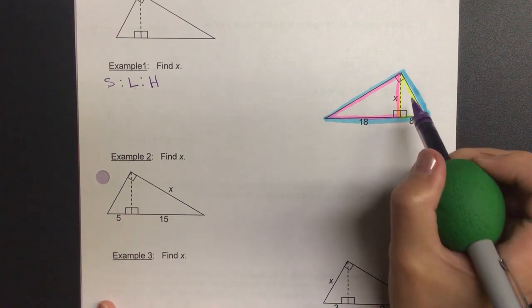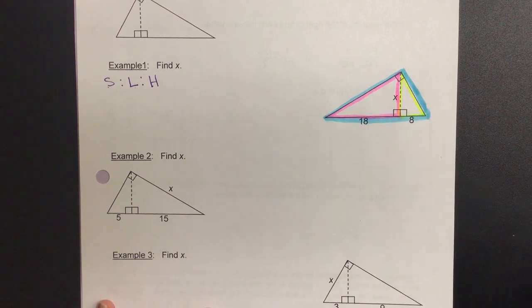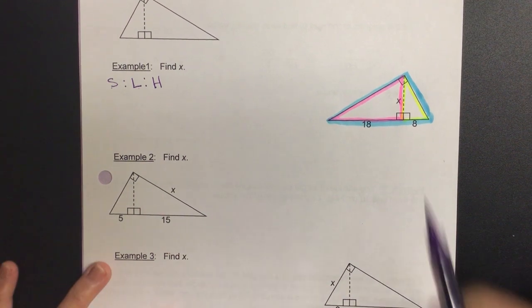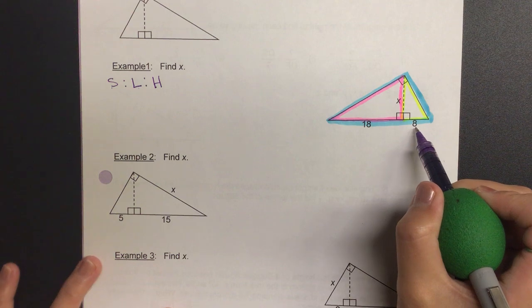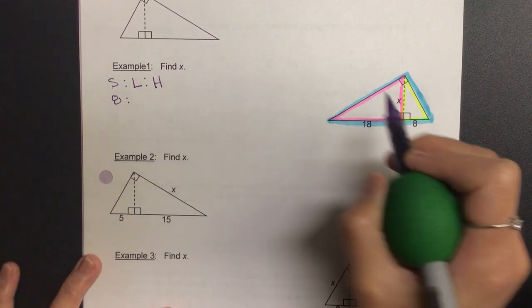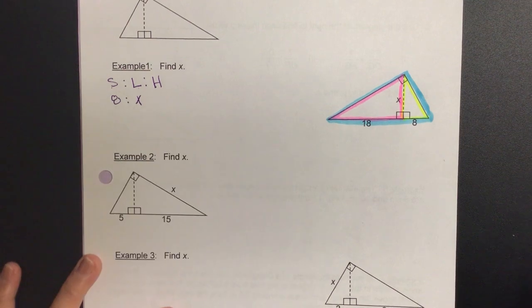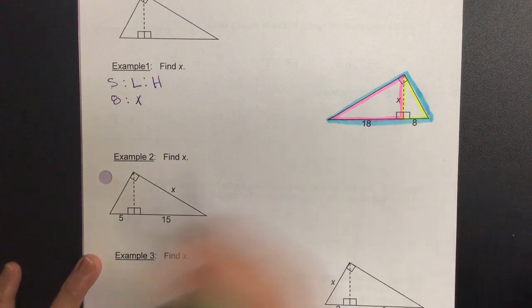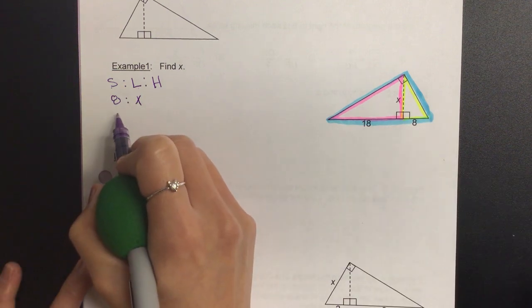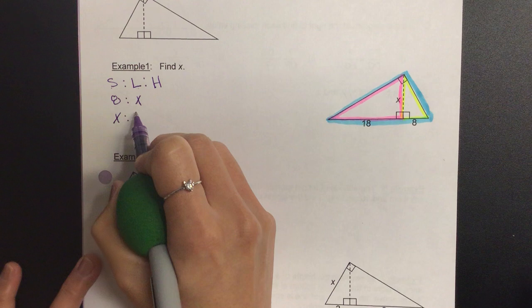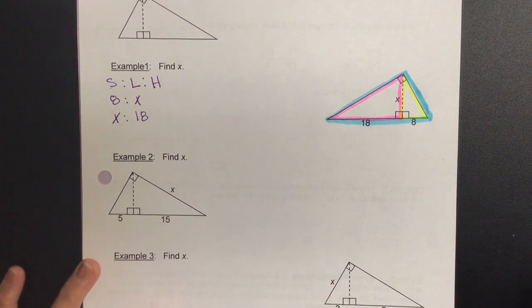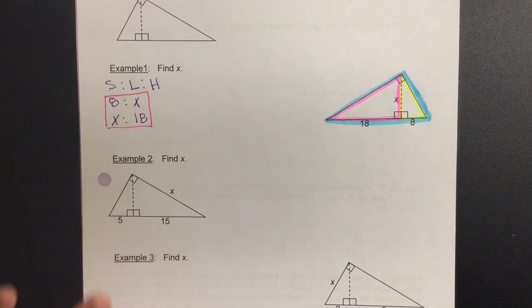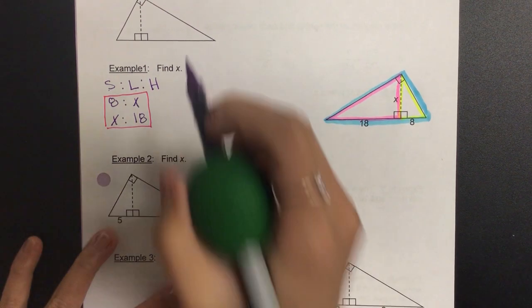So let's look at the small image. What do I know about the small image? Small image has short leg of what? Is that the x or is it the 8? 8. And then my x would be the long leg. Now let's go to our pink triangle. In the pink triangle, who is my short leg? Short leg, the x. 18 is my longer leg. Now, because I can make a little proportion, meaning I could make a box, I do not have to analyze the big triangle at all. So let's go ahead and make our proportion.